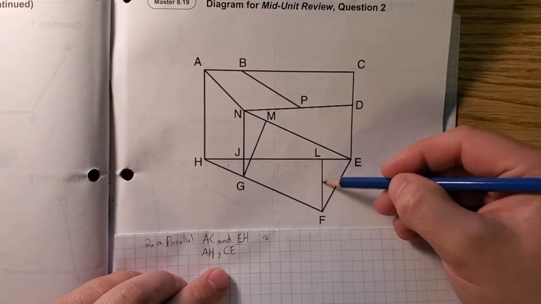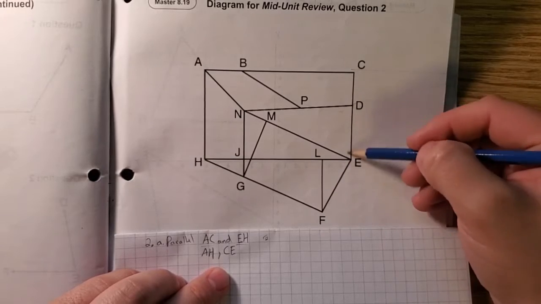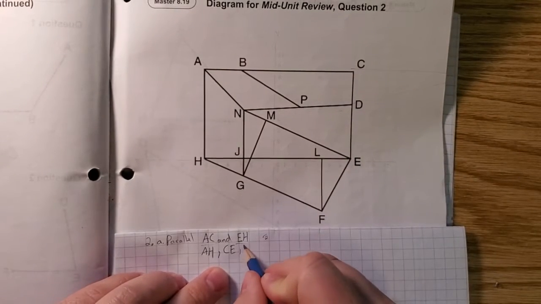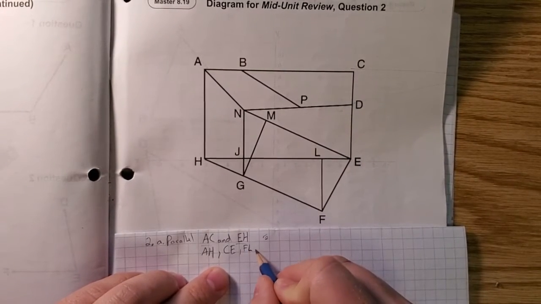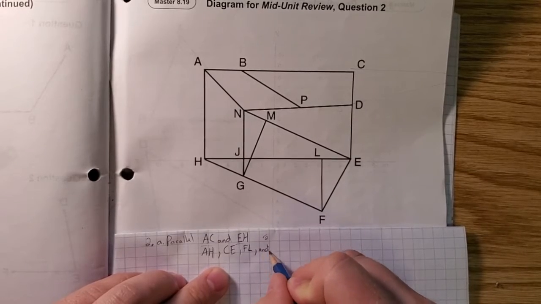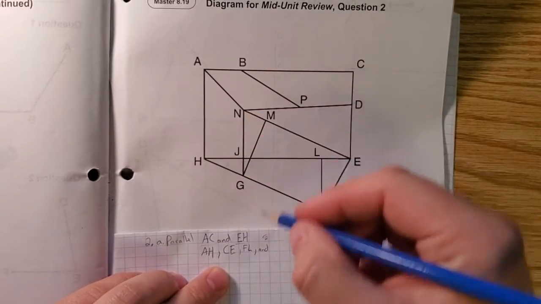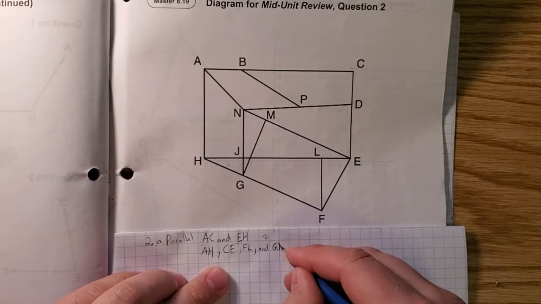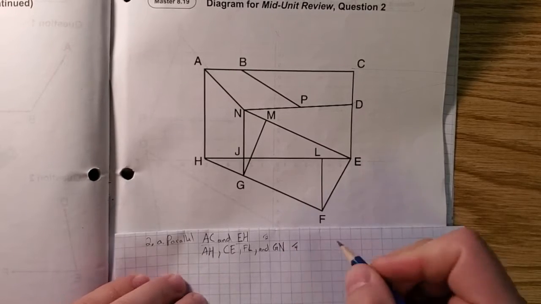What about this one down here, FL? It's also parallel. And this one here, GN is also. So there's actually 4 there that are all parallel to each other. So it's out of 4.